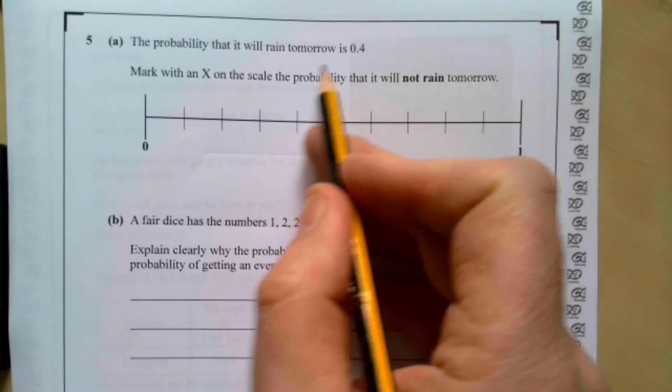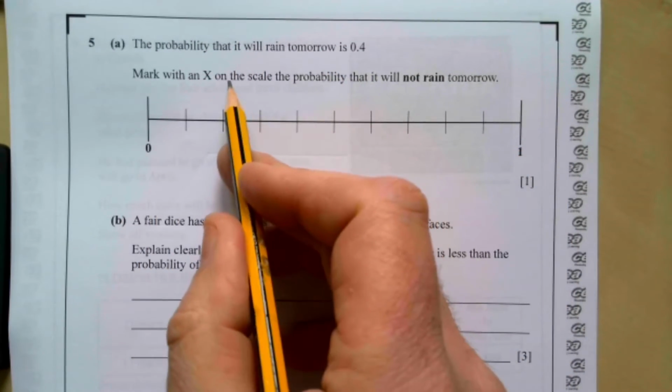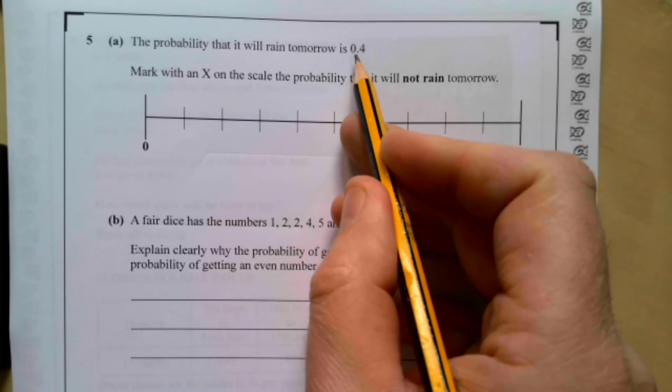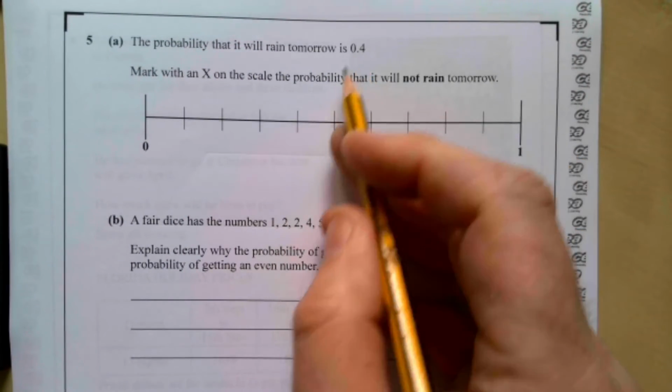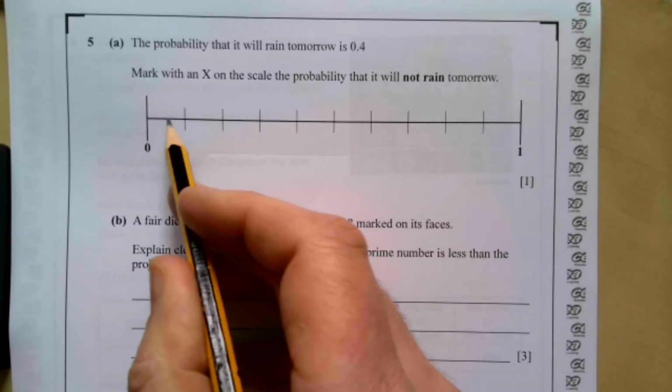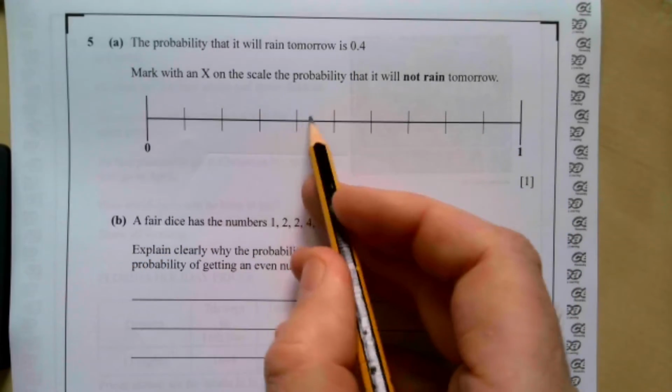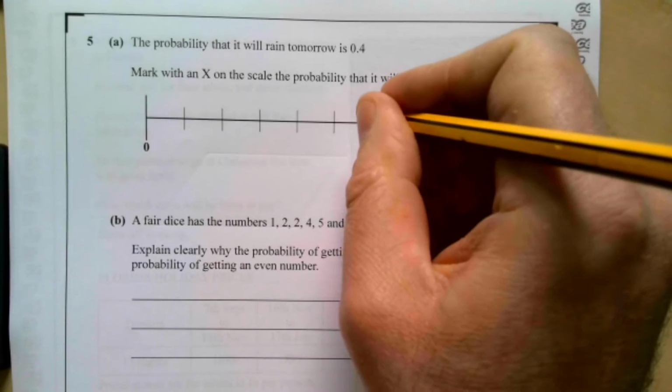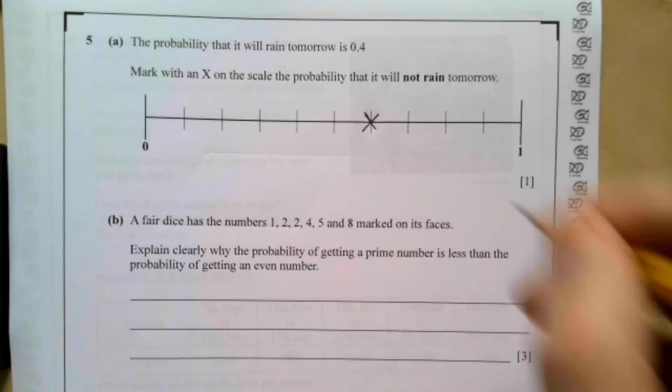Okay, number 5, the probability that it will rain tomorrow is 0.4. Mark with an X on the scale the probability that it will not rain tomorrow. The probability it will rain is 0.4. The probability it's not going to rain is 0.6, taking that away from 1. So there's 0.1, 2, 3, 4, 5, 6. So we would put our X here.